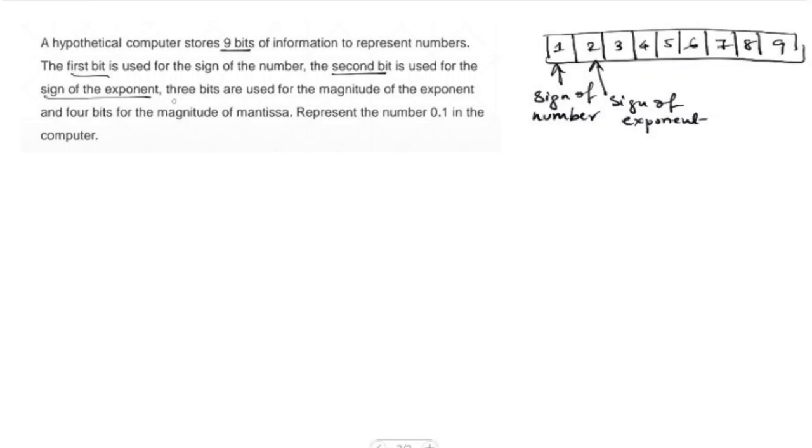And then we have 3 bits used for the magnitude of the exponent. So we have the next 3 bits here. These are the 3 bits which are used for the magnitude of the exponent. Maybe I'll just put them in square brackets here so they don't look very mixed up.